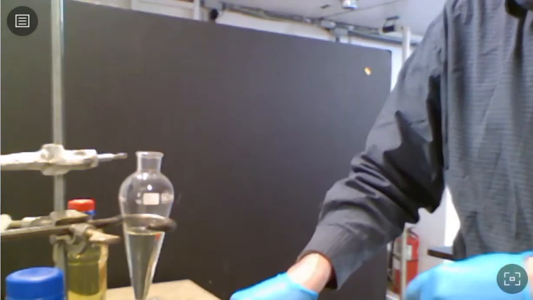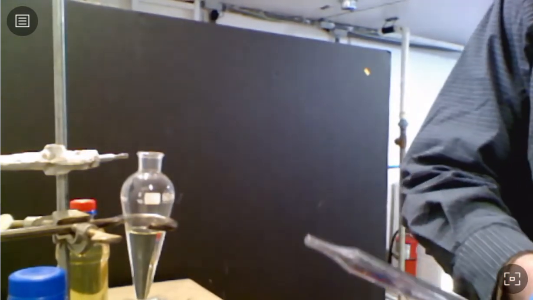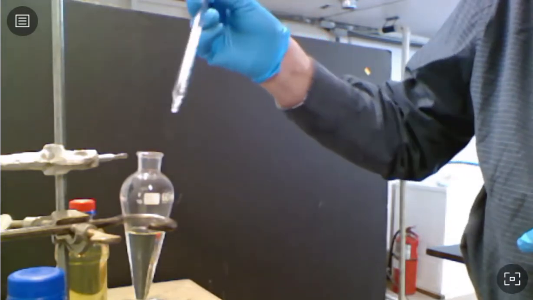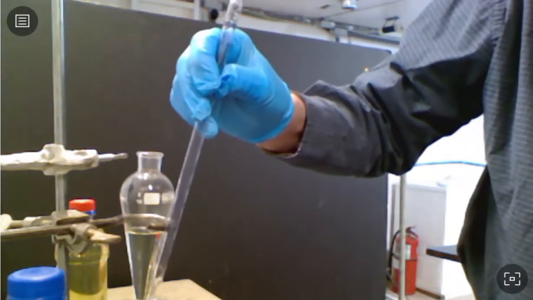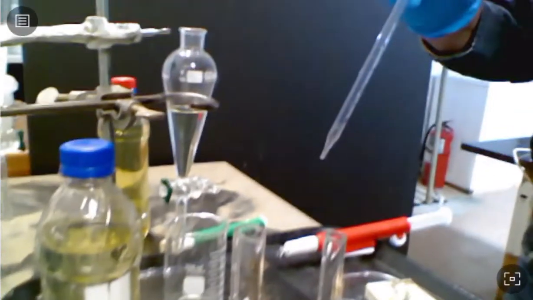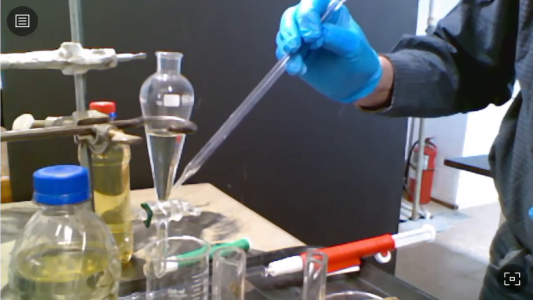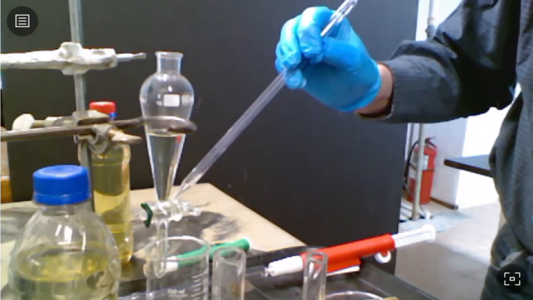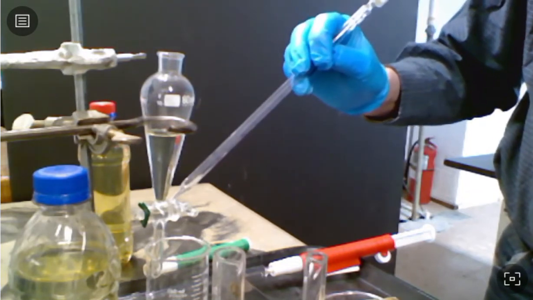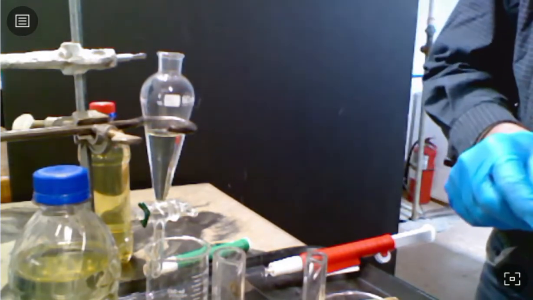And now I'm going to add 10 milliliters of water to it. And just for the sake of seeing the two layers separate, when I add my 10 milliliters of water, I'm going to go ahead and take my pipette and lower it all the way to the bottom of my separatory funnel. Let's see if I can give you a better picture of that. There you go. That way, the water layer, which is going to be more dense, will stay at the bottom, and we should see two layers form, a water layer on the bottom, and then all of that ethanol should be pushed up. Let's see if that happens here.